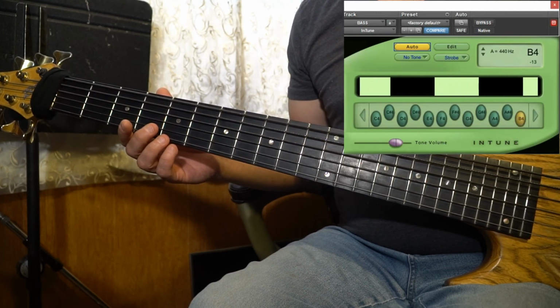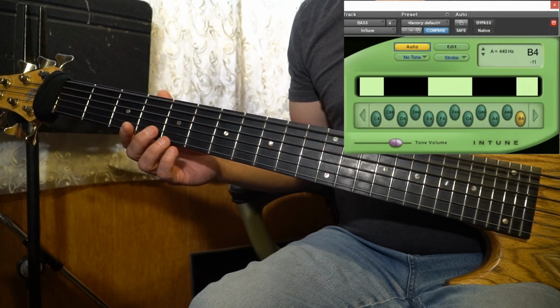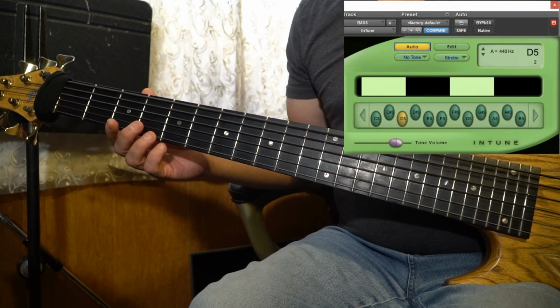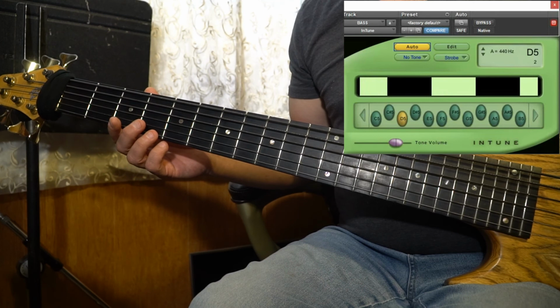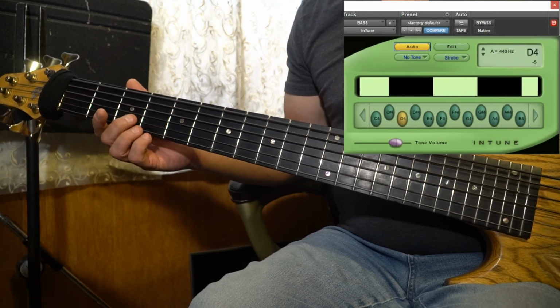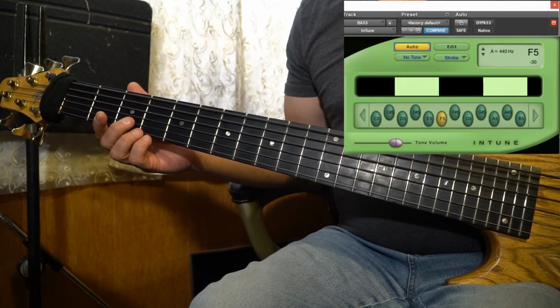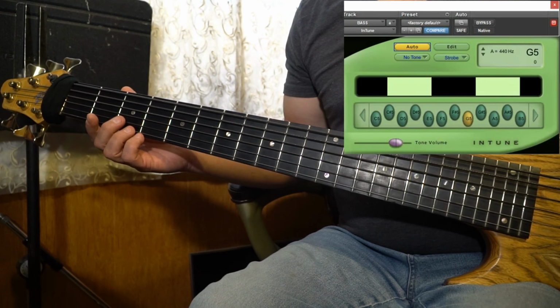B is minus 13, that's quite a bit off. D is off by 1 or 2, minor discrepancy. The F is off by about 30 cents. The G again is pretty much spot on.